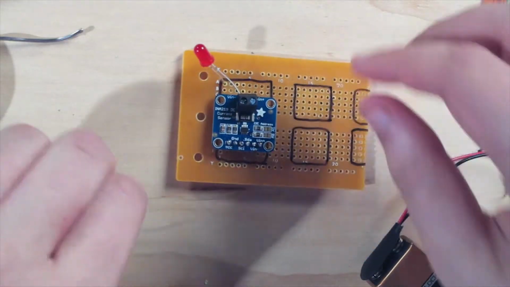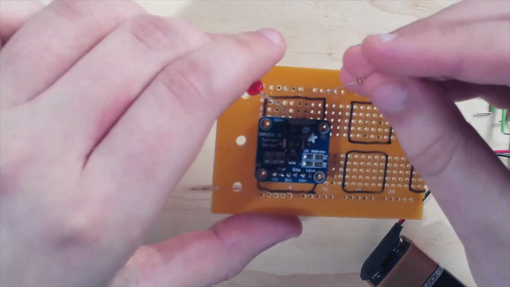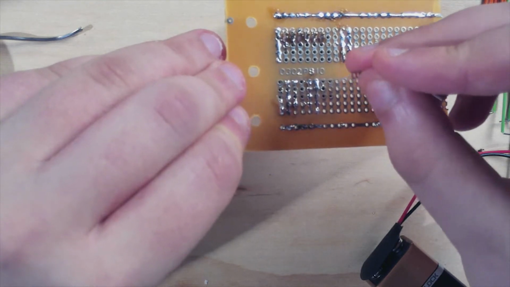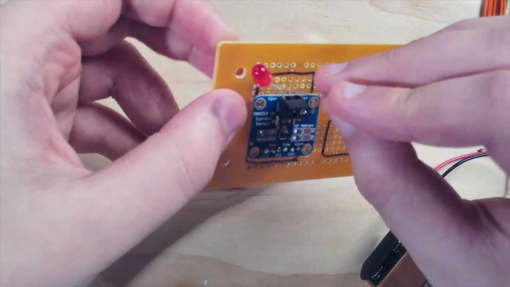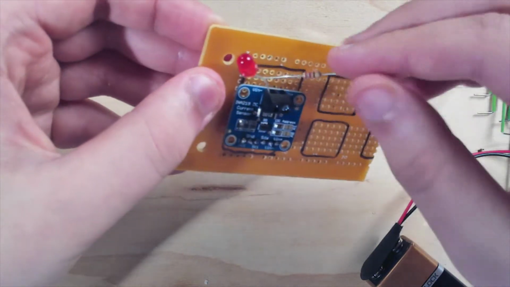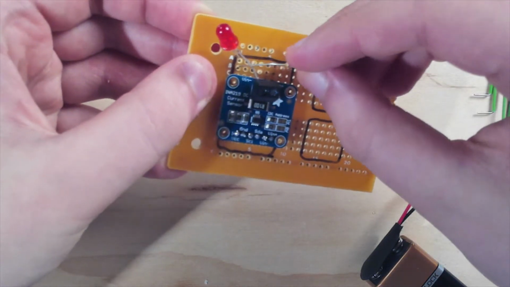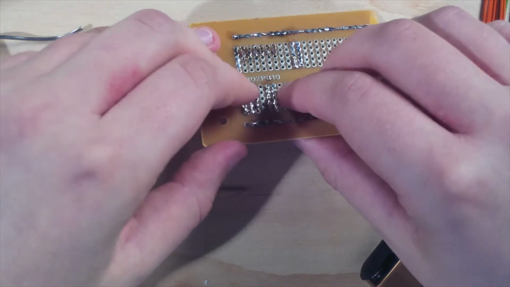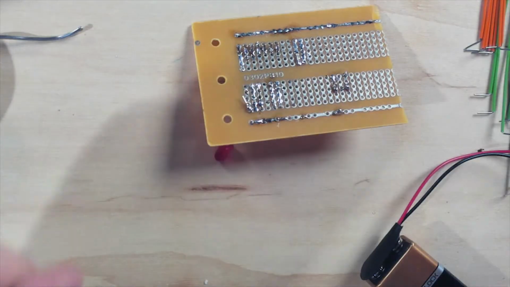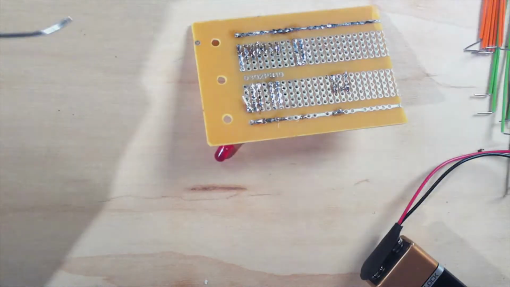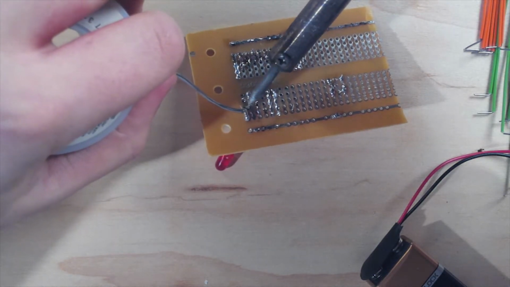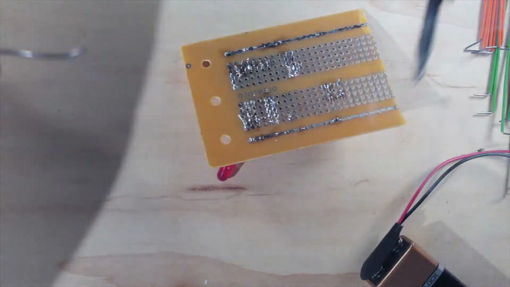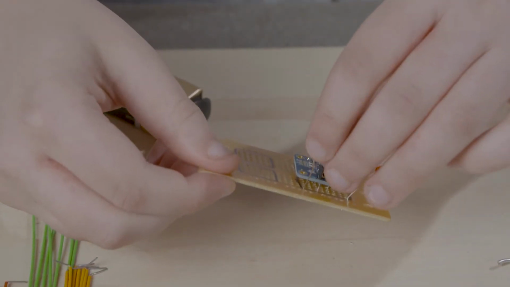Now let's add our resistor. Connect it in the same row as the smallest pin of the LED. Place the end of the resistor in another row that's not connected to anything else. So now we're going to solder those together. Solder this one. Awesome. Now we have that.